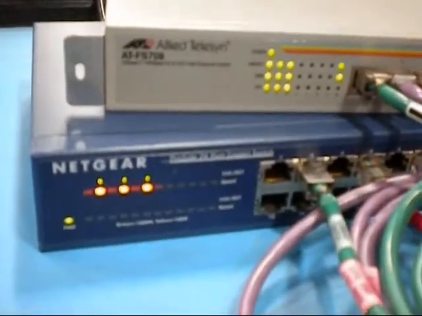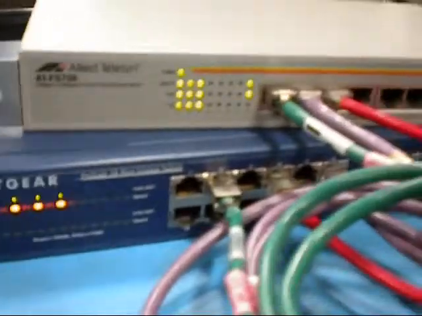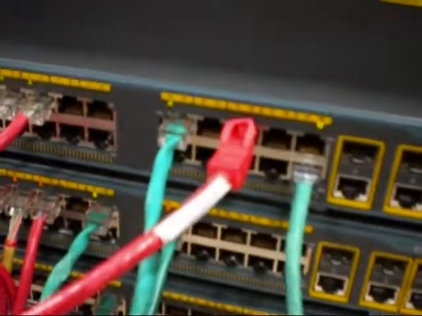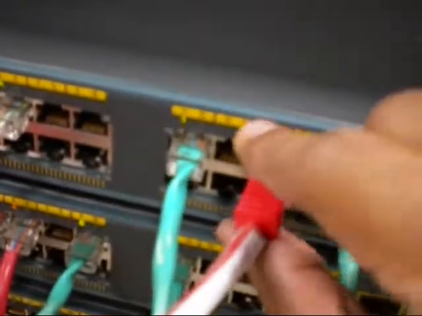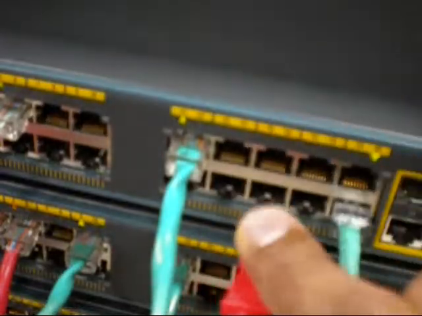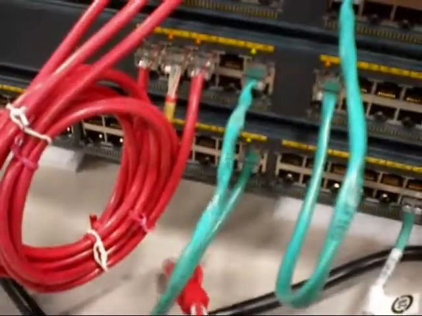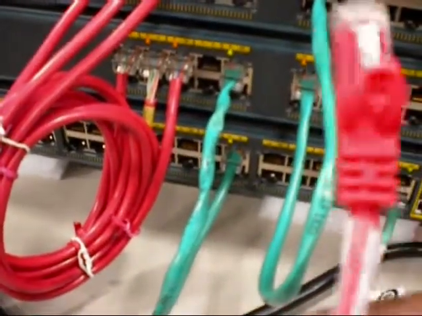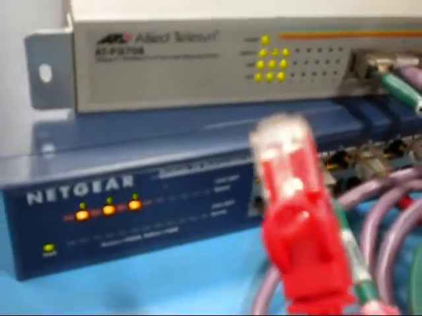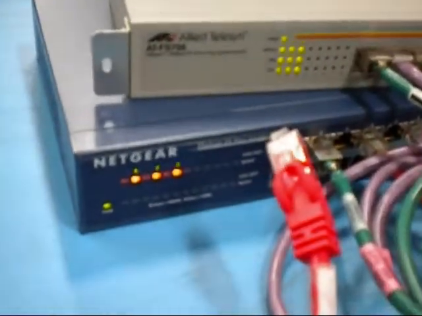They're blinking at an extremely rapid pace, and actually the frame rate in my video can't even capture how fast it's going. But I'll disconnect this, and what you'll see is the Cisco switches' LEDs are still fine, still standing solid. But the unmanaged switches are still going ballistic.